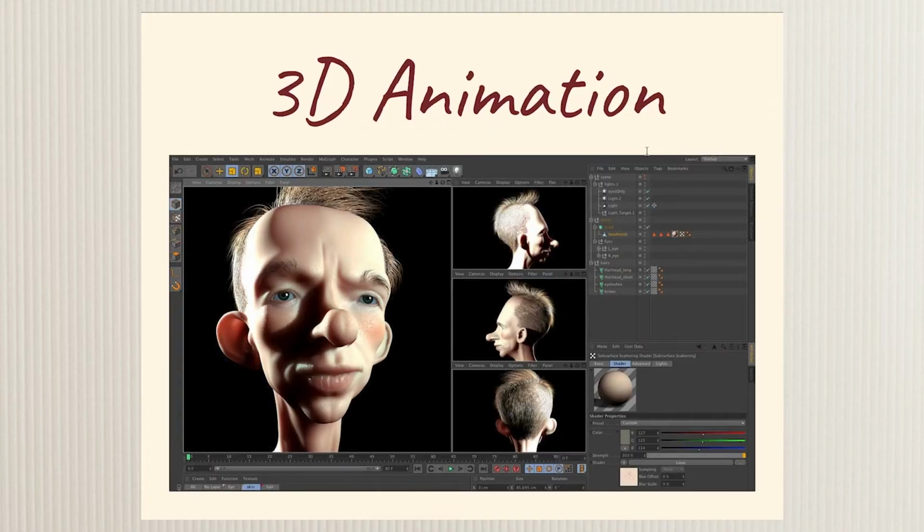So the last animation method I'm going to show you guys is 3D animation, and it's most similar to stop motion animation because they're puppets as well, but they're digital puppets. Stop motion is physical puppets that you can manipulate, but 3D is puppets that the animators create on the screen, and they still have complete control over what they do and how they move. So there's no drawing involved like 2D or celluloid.